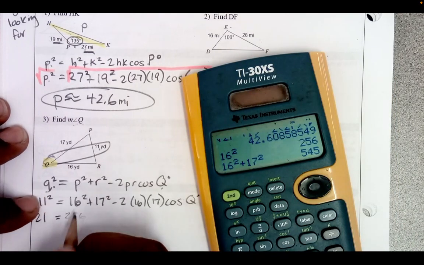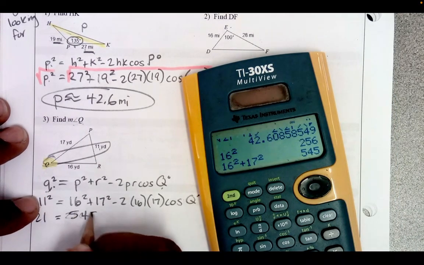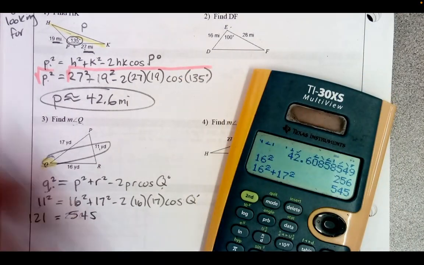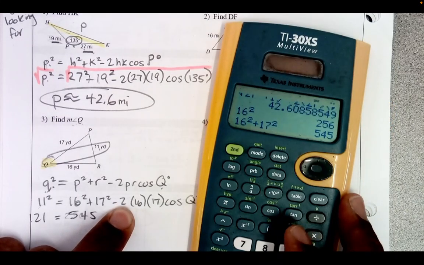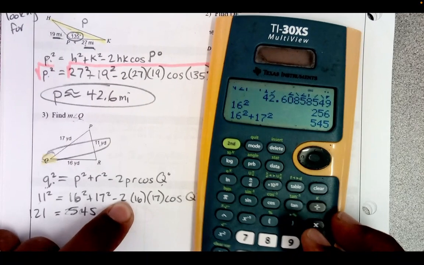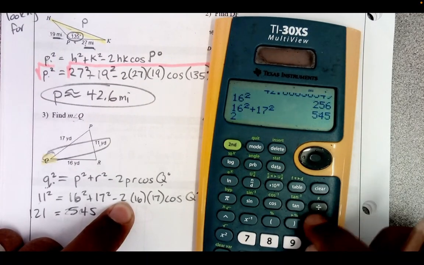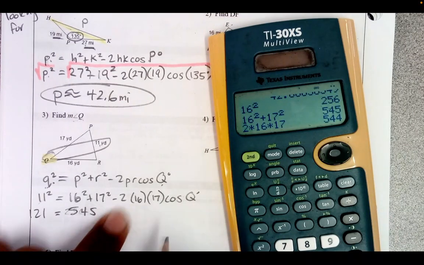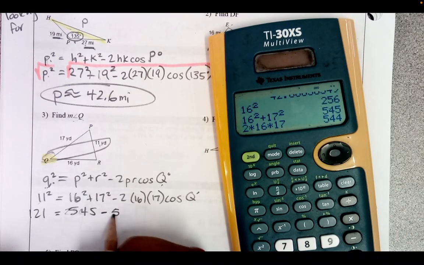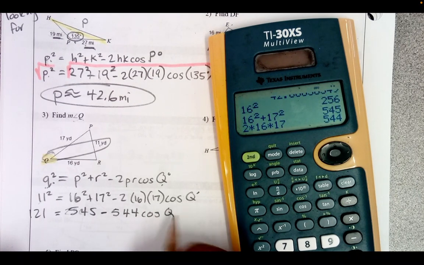Okay, so that's 545. Then I got 2 times 16 times 17. So that's 544. So basically it's minus 544 still times cosine of Q.